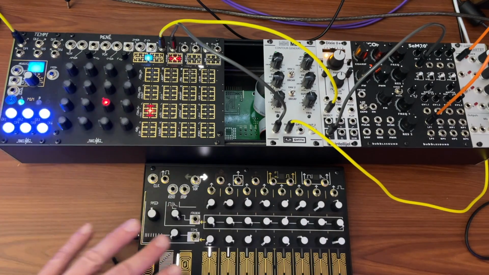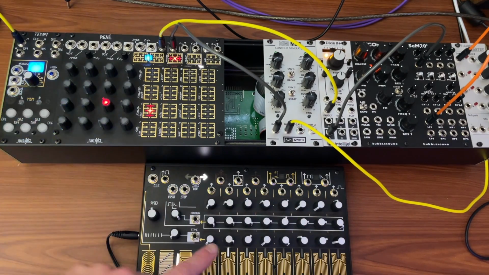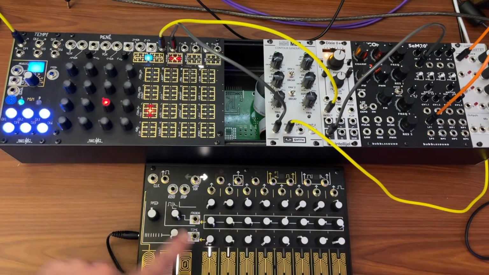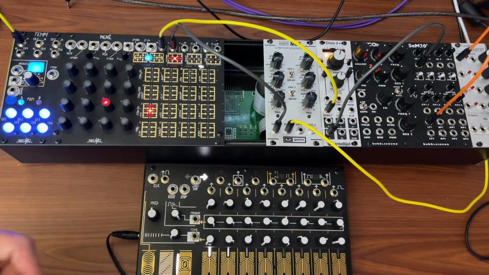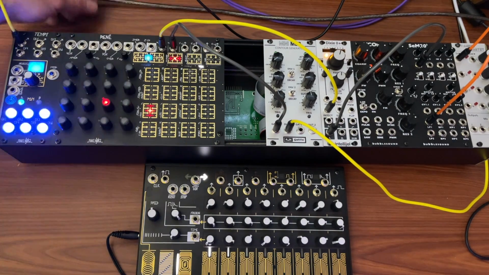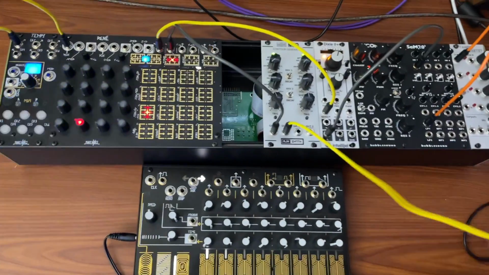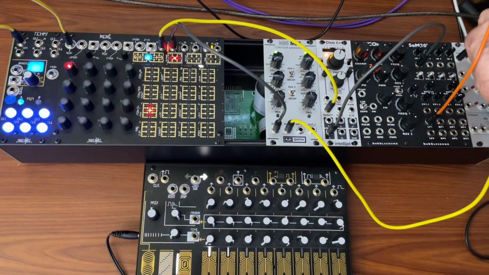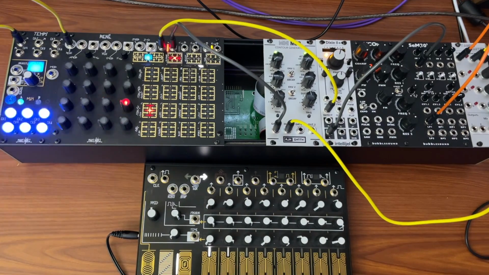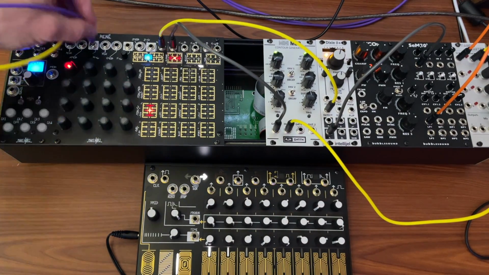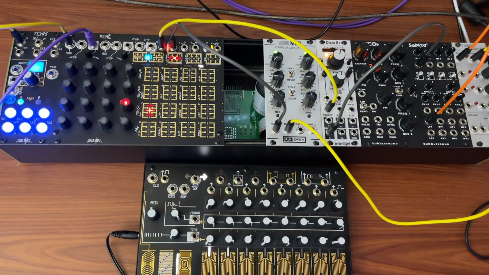Or you can do a dual sequencer thing here where I can have 16 steps running on the René and 8 steps running on the Zero Control, and then we're getting different sequences basically. If you want to hear the idea of that, I'm not exactly sure how this is going to come out, but we'll see what happens. I've got a Maths running in an LFO mode, so I can just plug that in.